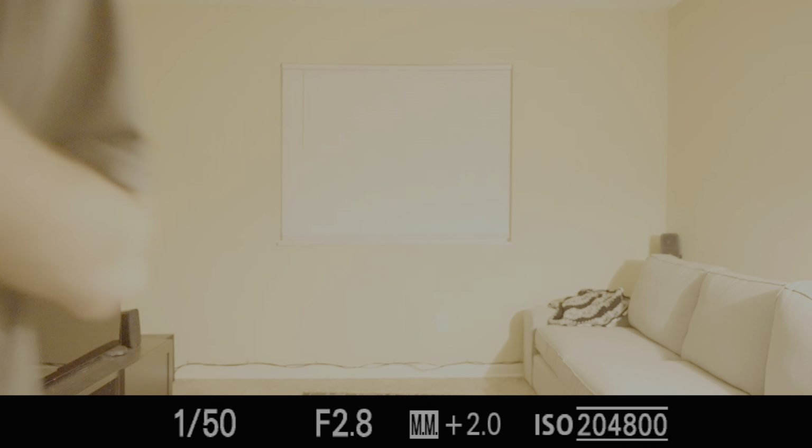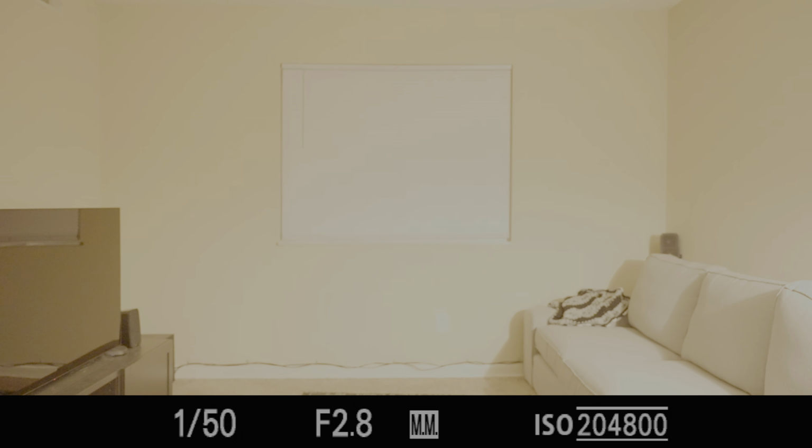But now watch what happens if I go ahead and give myself more light to work with. Okay, so now the image is way too bright, and I need to bring it back down to the level I was at before. Well, I could choose to bring down the exposure by closing down the aperture.